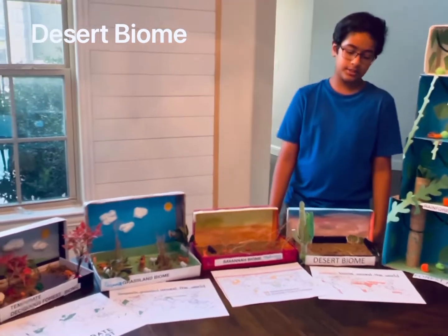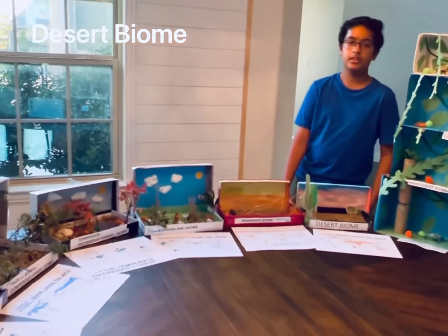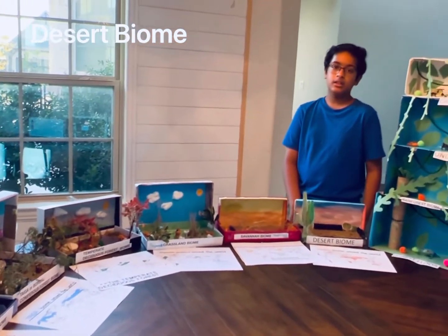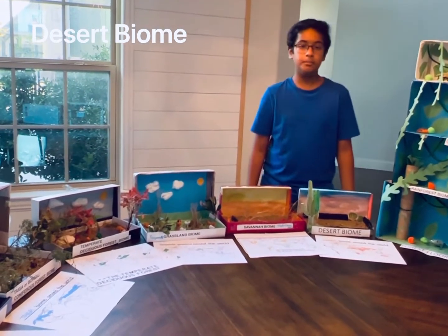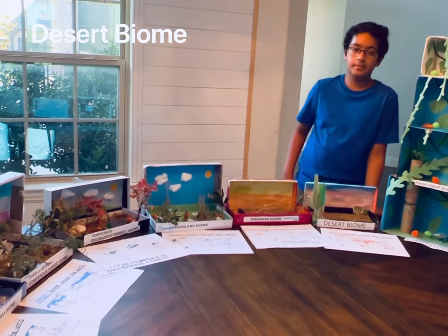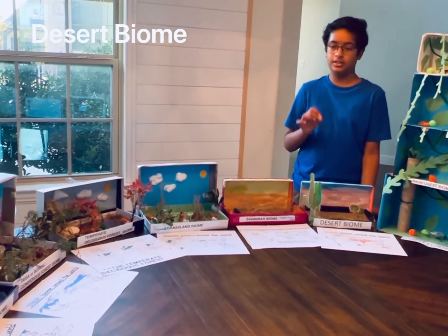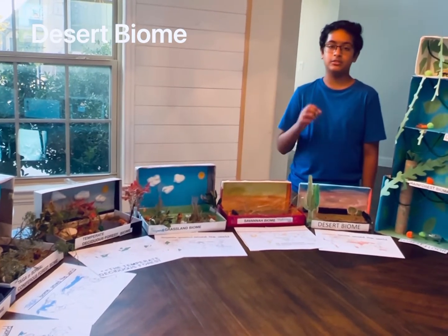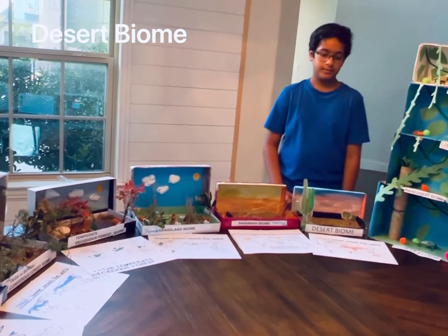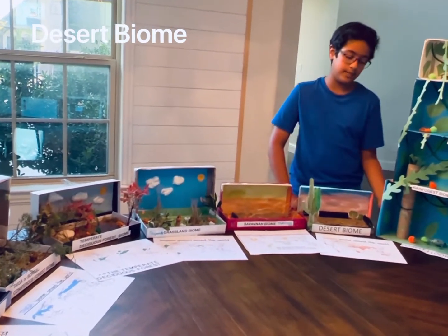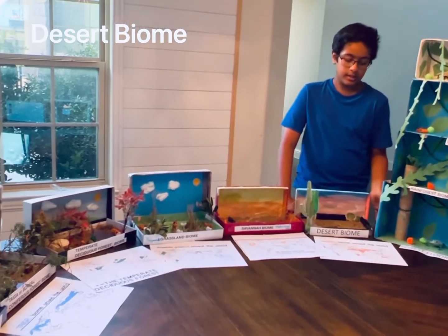Also, there's not just hot deserts, there's also cold deserts. Cold deserts are basically not exactly the opposite, but the temperatures here are much colder. The main characteristic for finding out what a desert is is if it has low precipitation and not that much plant life and animal life.